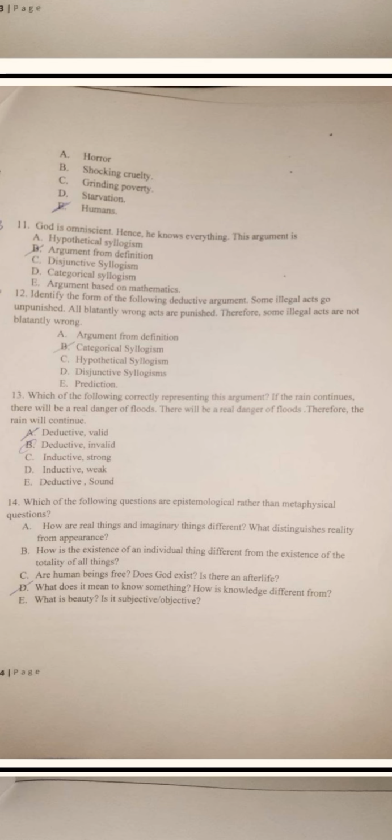B says that argument from definition, yeah, it's true, is an argument in which the conclusion depends on the definition of some words or phrases used in the premises and the conclusion. Okay, disjunctive syllogism is a type of deductive argument having a disjunctive statement, that is either-or statements.